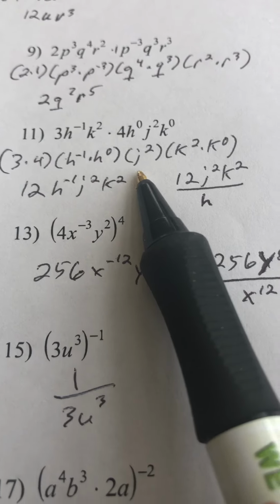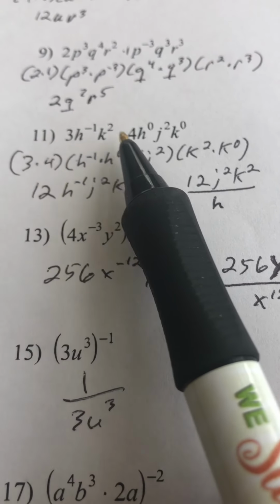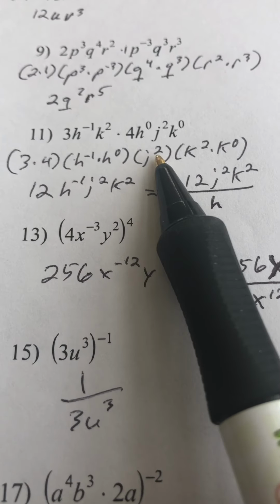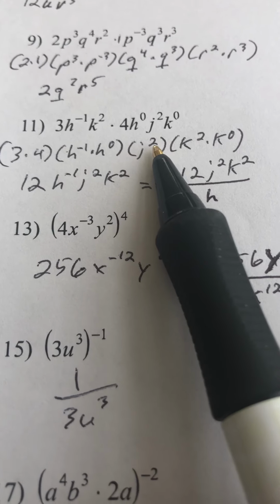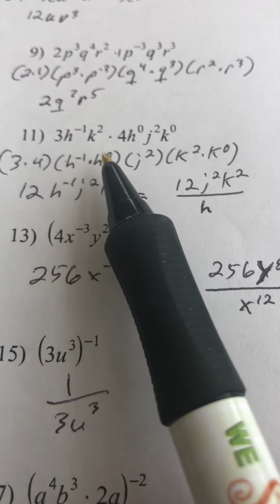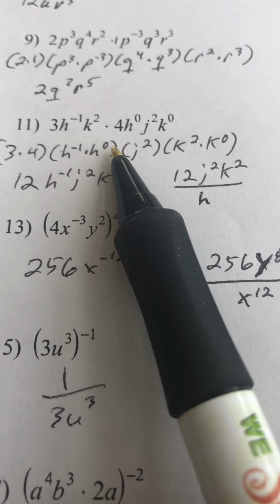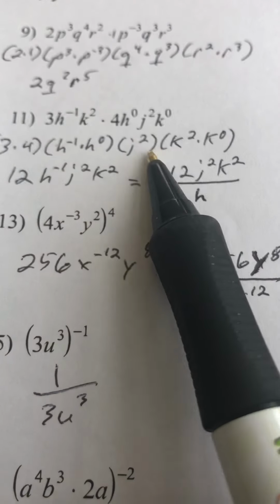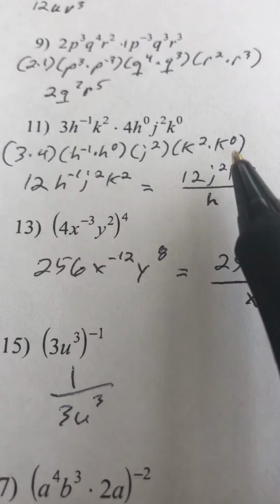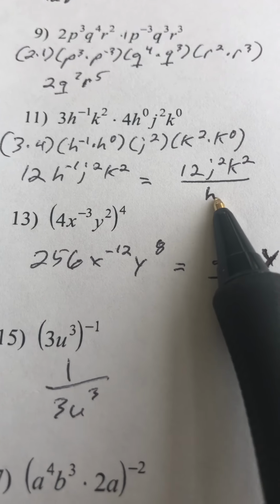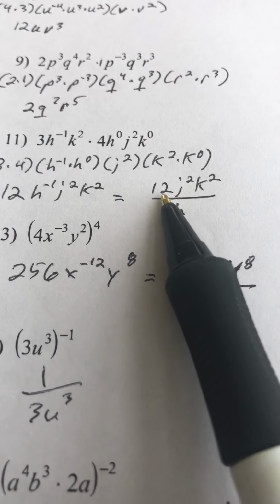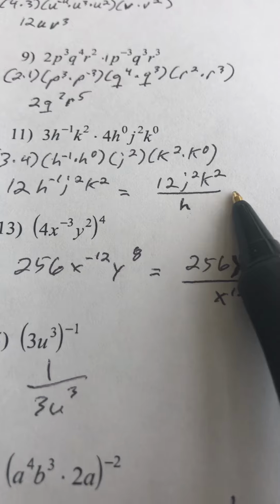This one, when I put my coefficients, my 3 and my 4 together, that's 3 times 4. I put all my h's together. I put my j's just by itself. I mean, I'm not putting it together. It's just 1j. And then I put my k's together. And so I have negative 1 plus a 0, that's just still negative 1. I have j squared, that just stays the same. 2 plus 0 is 2. The only thing I'm going to do is move that h down below, because I'm going to need to get rid of that negative 1. So it becomes 12j to the second, k to the second, over h.